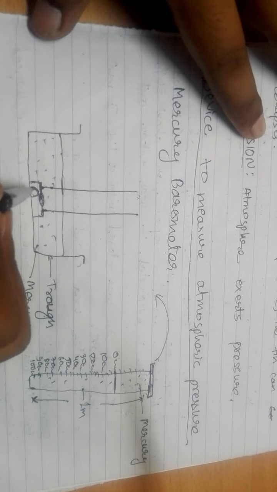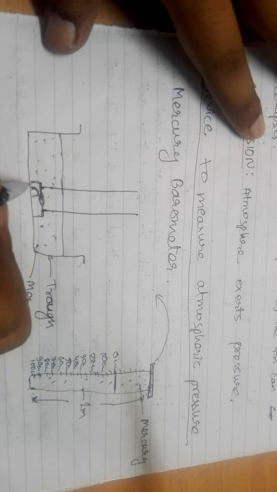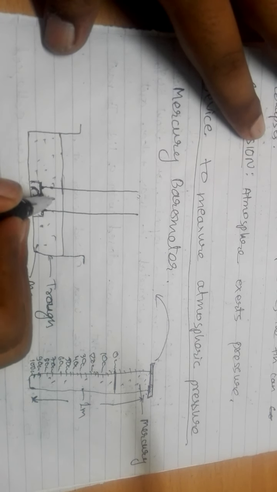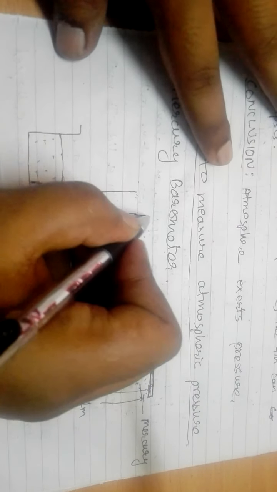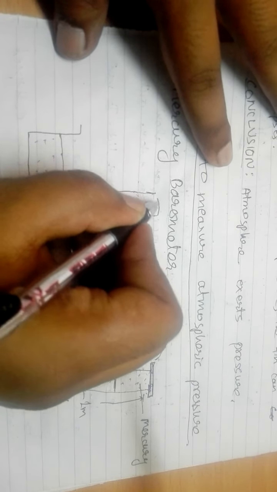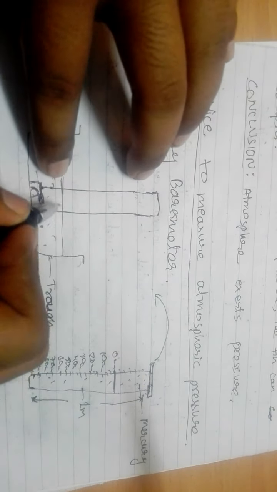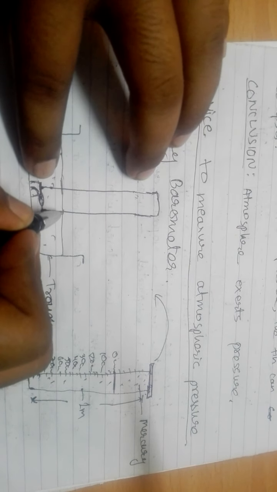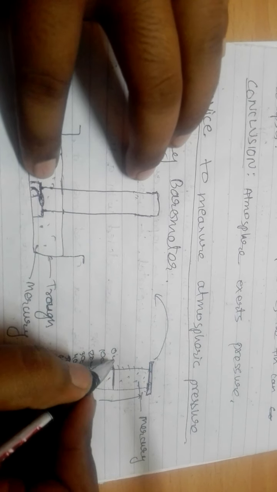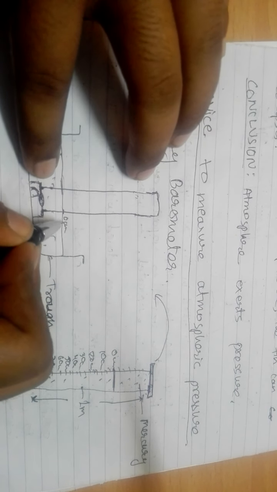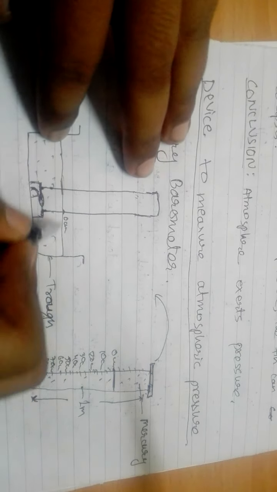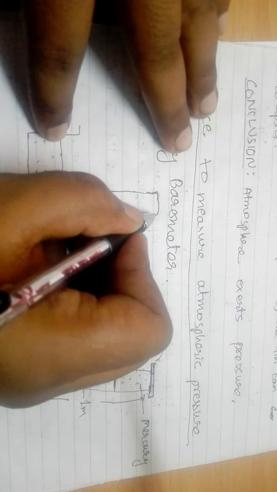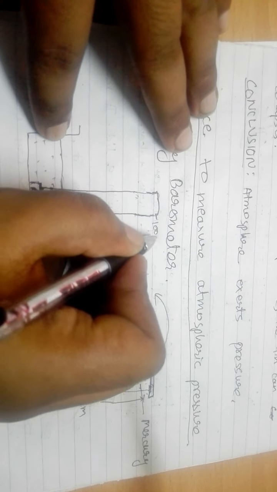If you do not keep the beehive shelf and simply rest the tube on the bottom of the trough, then mercury from inside cannot flow outside, and you cannot measure air pressure with that. So you invert it. You must be careful that the zero level of the tube must touch the level of mercury in the trough. 100 is here.